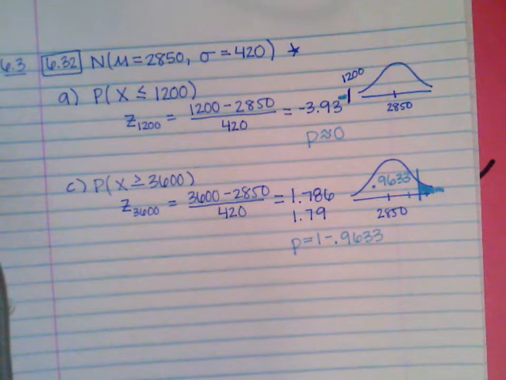All right, looking at section 6.4, let's do question 640.